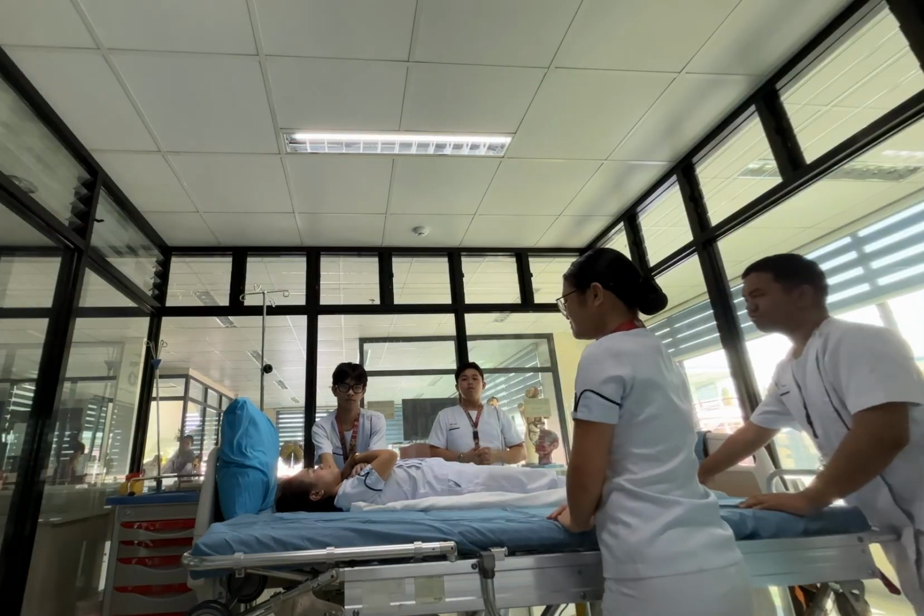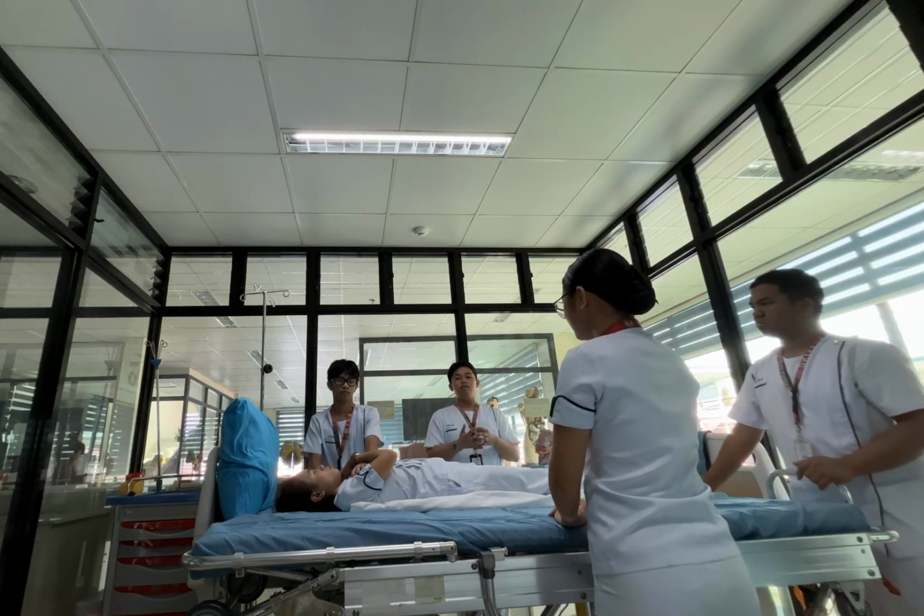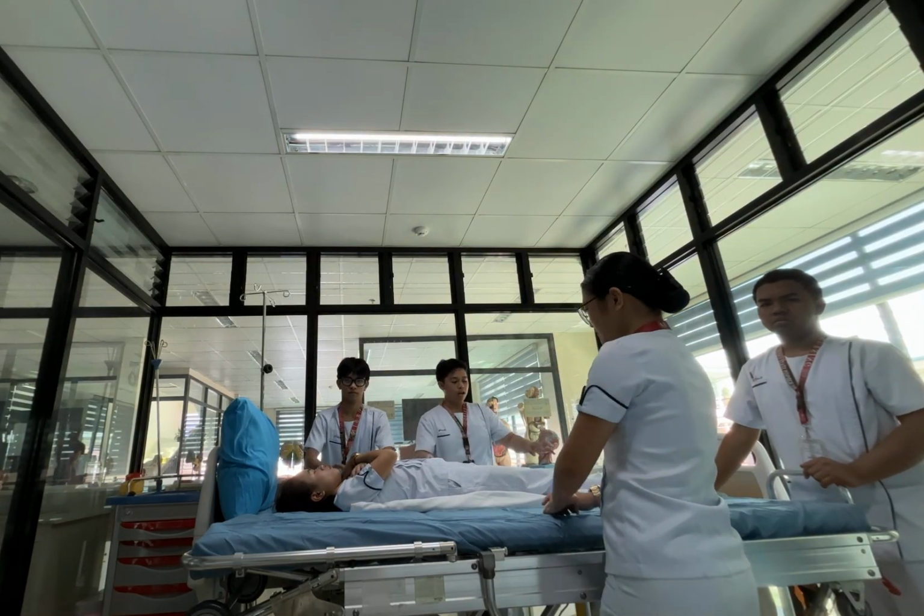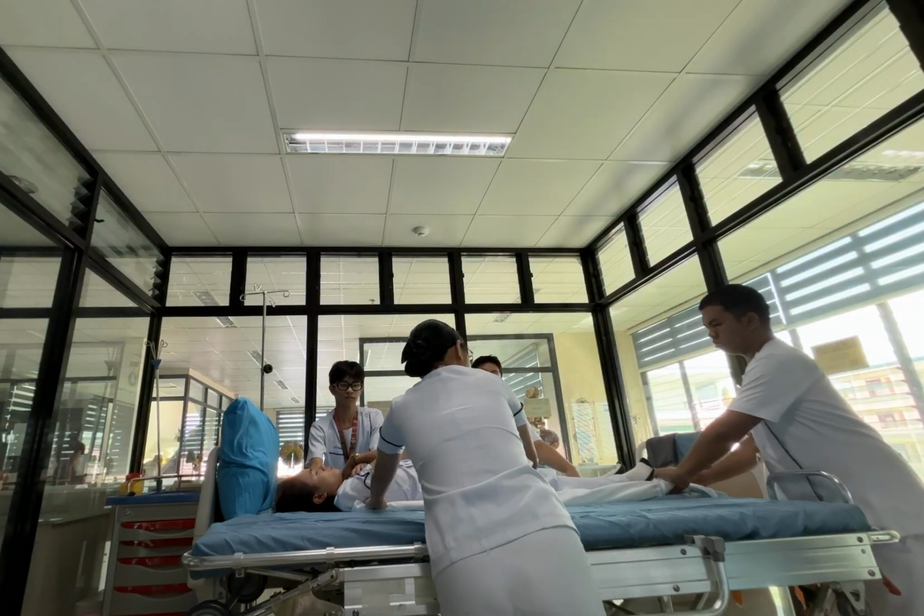And after that, once the patient is transferred to the stretcher, raise the side rails on both sides of the stretcher. So now we will be doing the transferring of the patient to the stretcher.